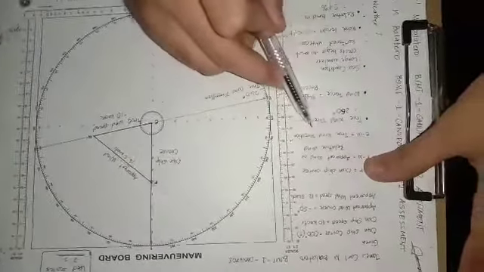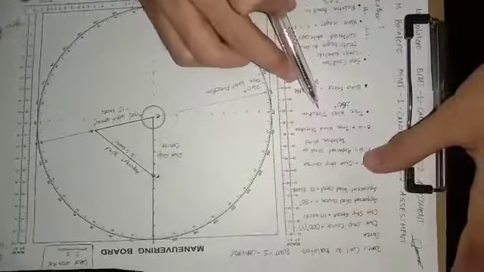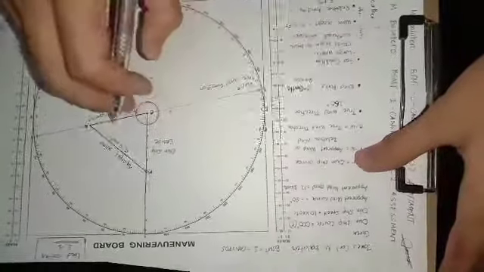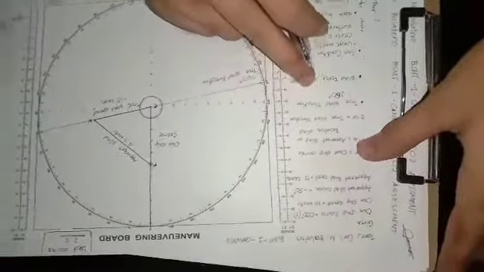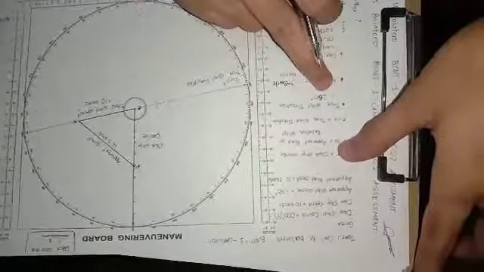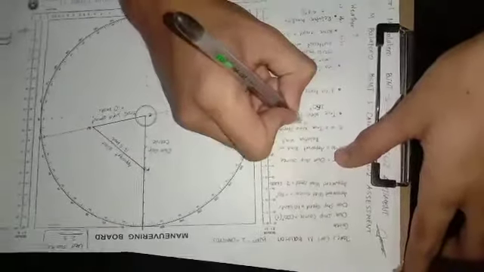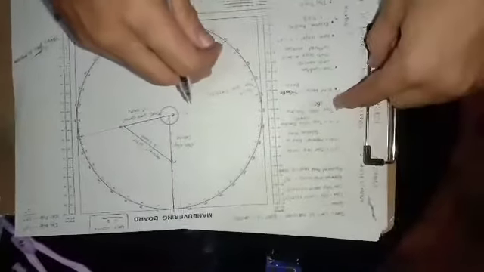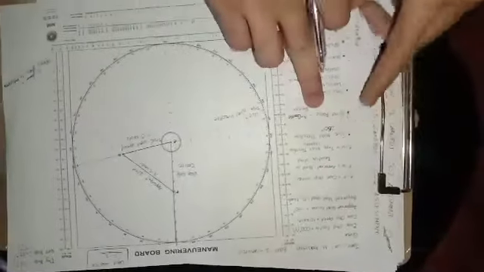So the true wind speed is 10 knots, and the true wind's direction is 260 degrees. The wind force.